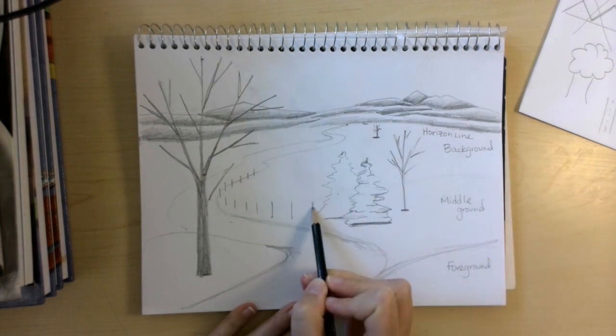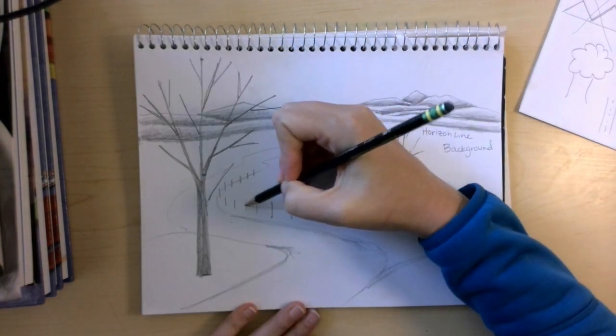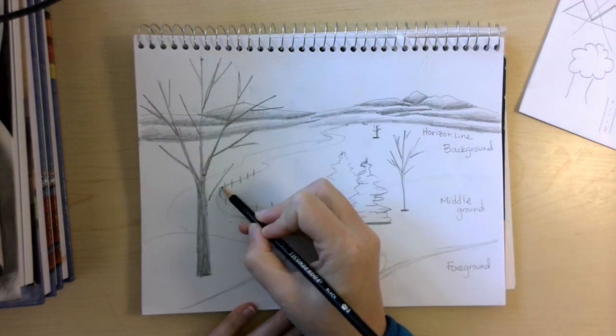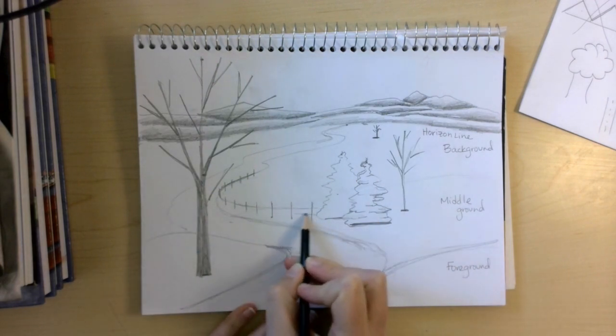Okay, then you would go back and draw in the horizontal beams. And it kind of overlaps with the river. That's kind of hard to see, isn't it?